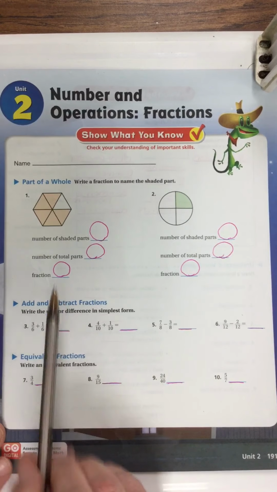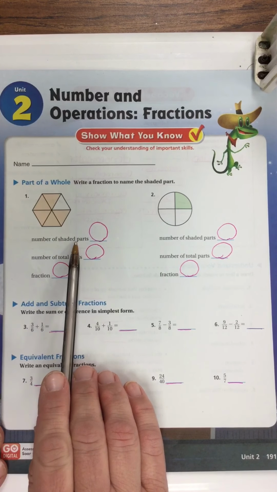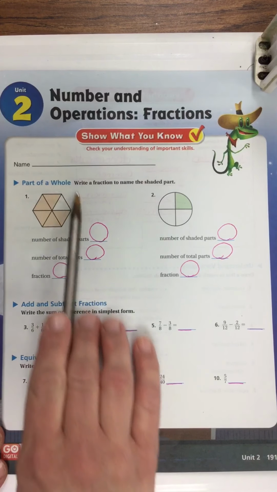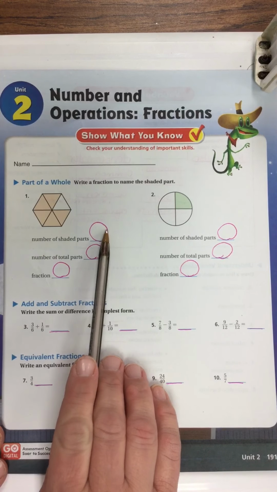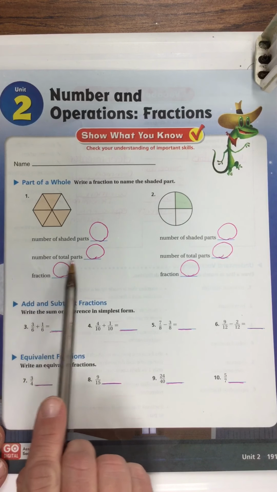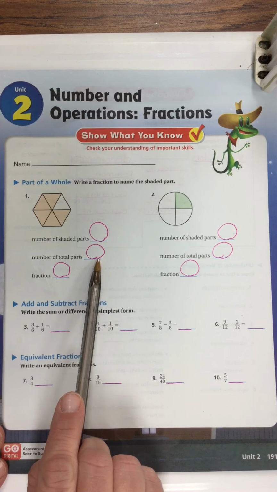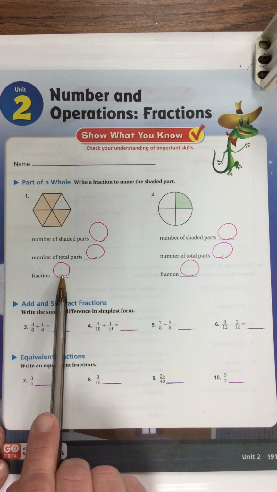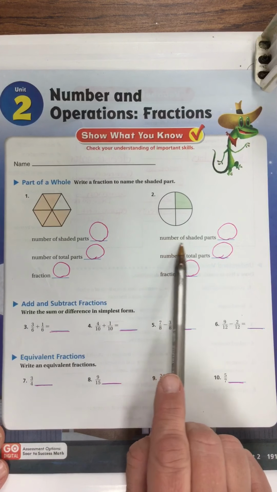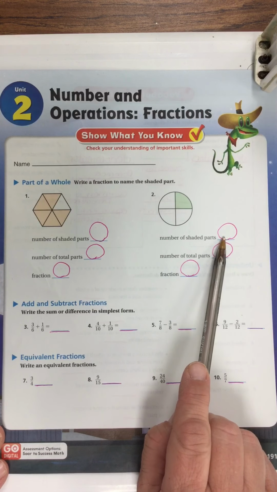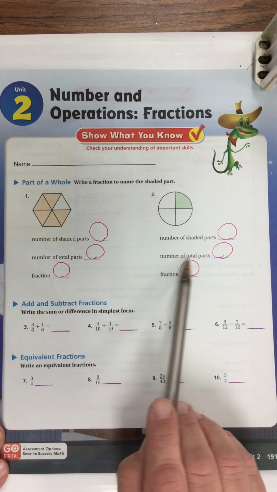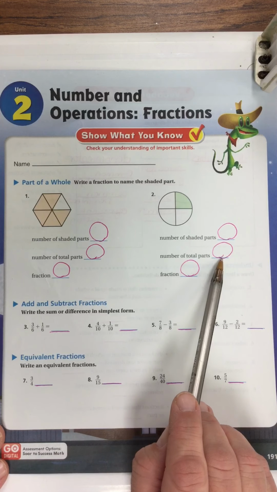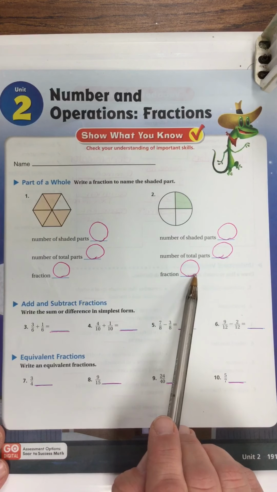Okay, so we're going to start with the number of shaded parts. So what are the number of shaded parts? Then you're going to look at the number of total parts. And then tell me what the fraction is. Number 2, number of shaded parts. Then number of total parts. And then tell me what the fraction is.